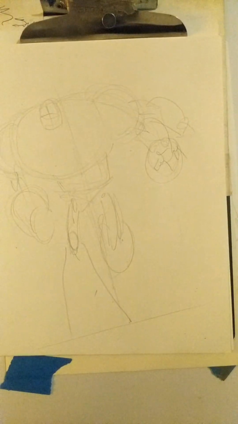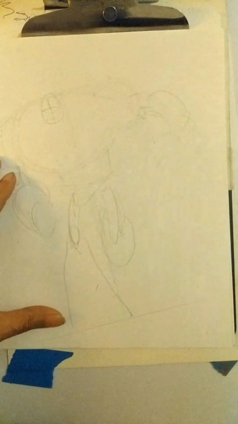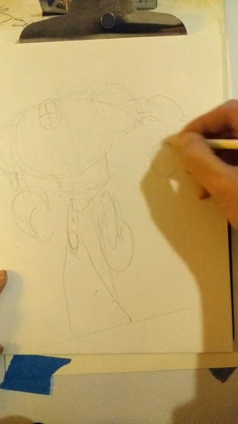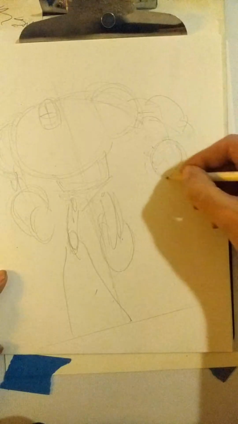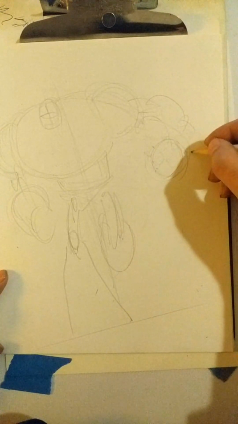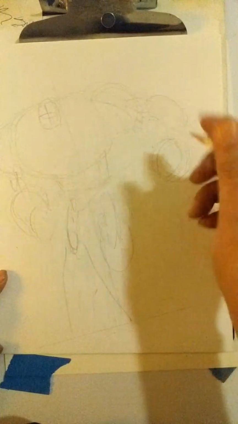Let's see. Do not fear the eraser. The eraser is your friend. Okay, so let's space. You can actually go further towards here, actually. She's in front of his character, so.